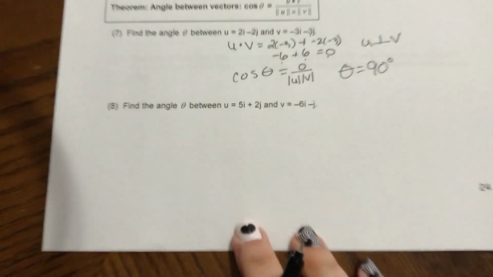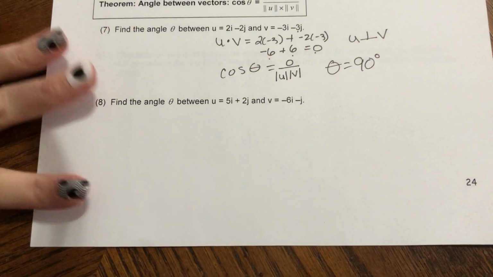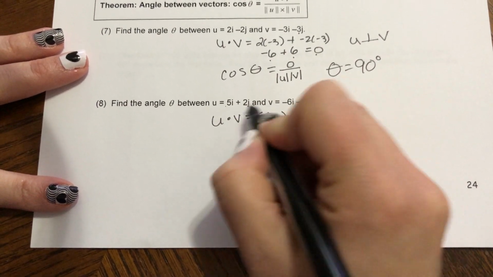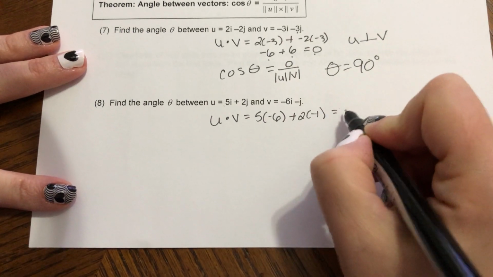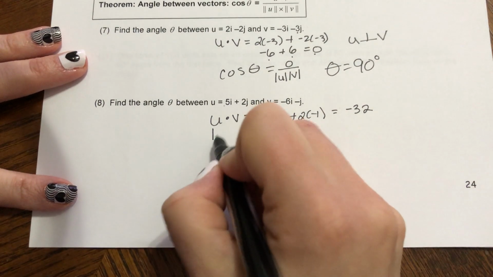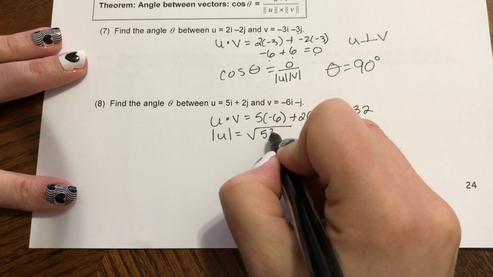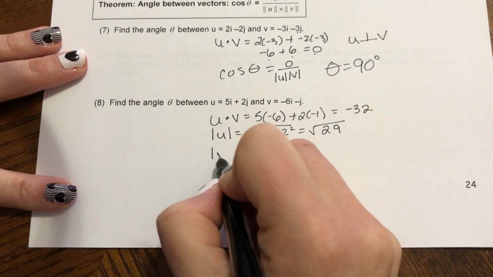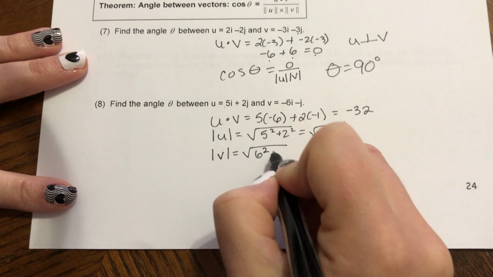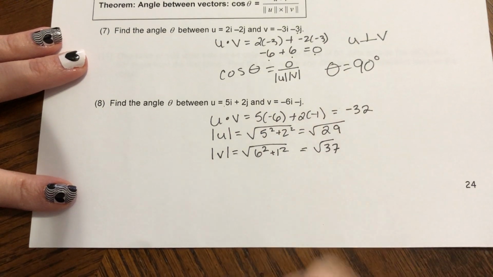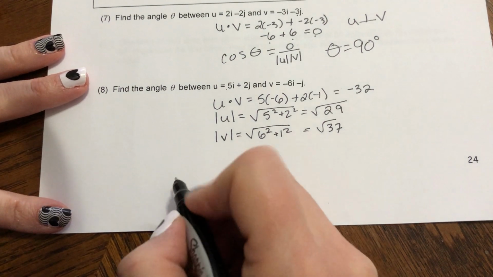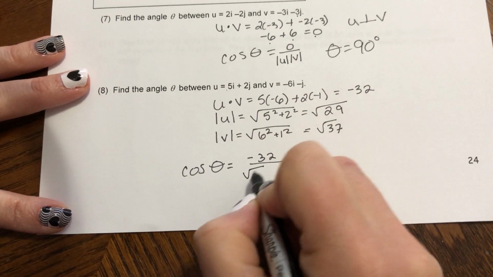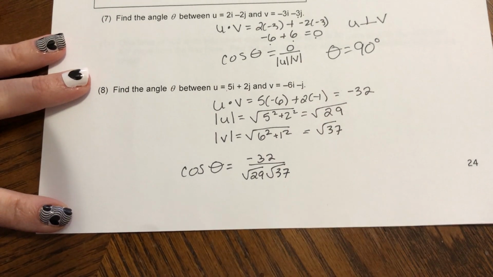We're actually going to find everything. Oh, sorry, I hit my stand. Sorry about that. In number 8, the dot product is 5 times -6 plus 2 times -1. So that is -32. The magnitude of U is the square root of 5 squared plus 2 squared. And the magnitude of V is the square root of 6 squared plus 1 squared. Okay, so cosine theta is -32 divided by the square root of 29, the square root of 37.